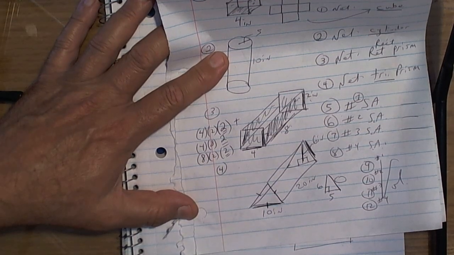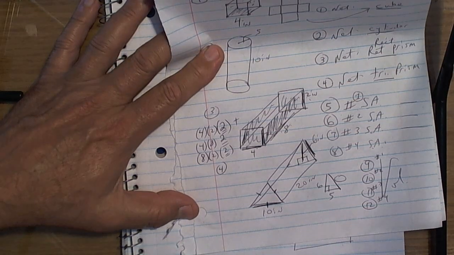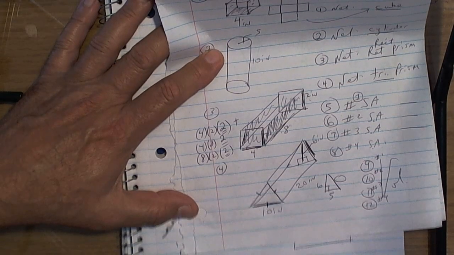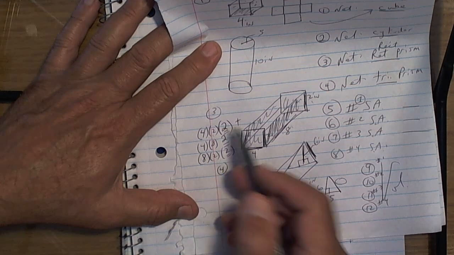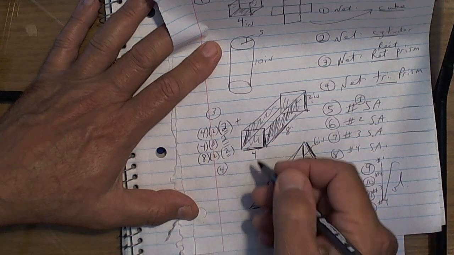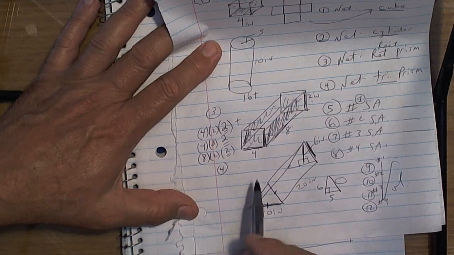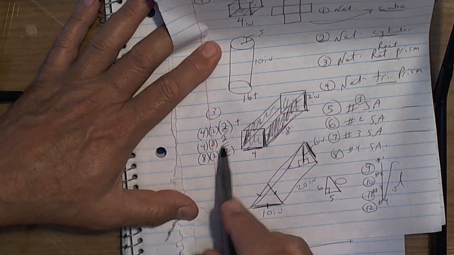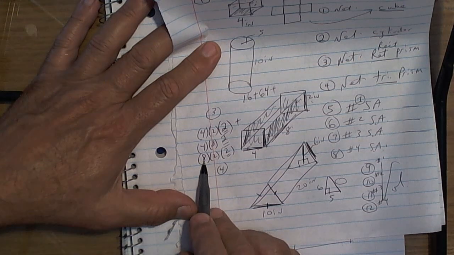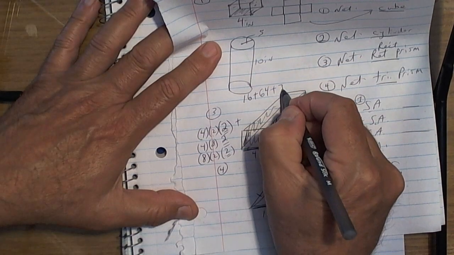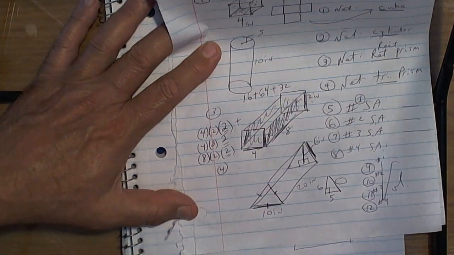There it is. Now you might say, well, what are you going to do now? Well, we're going to work all that out. 4 times 2 is 8, 8 times 2 is 16. So we know it's 16 plus 32 times 2 is 64 plus 4 times 8 is 32. And you're going to add all that up, whatever that is.